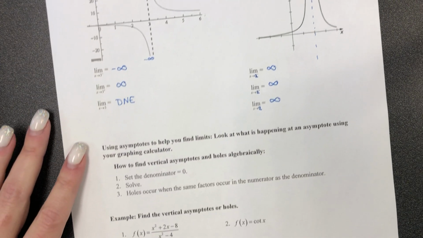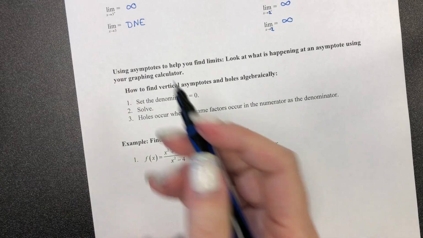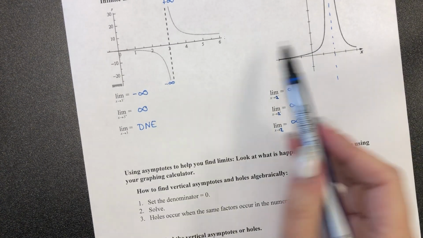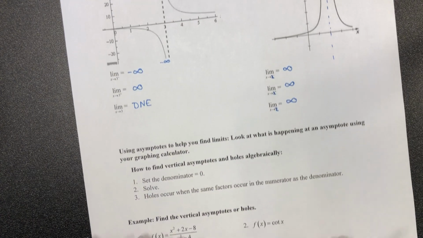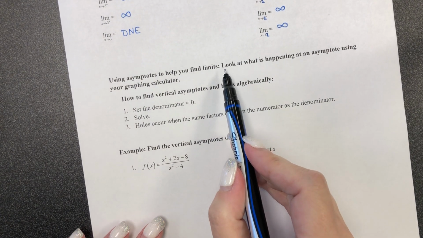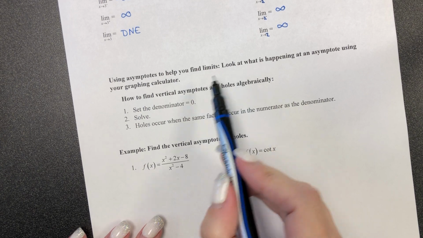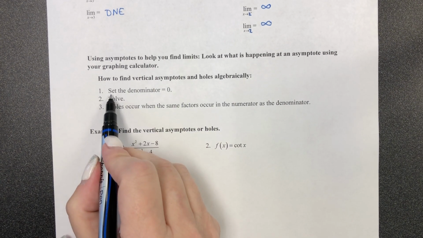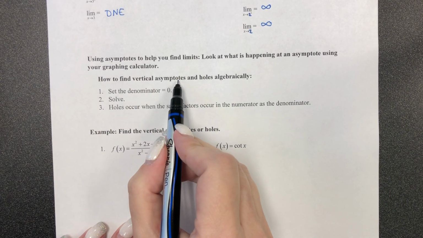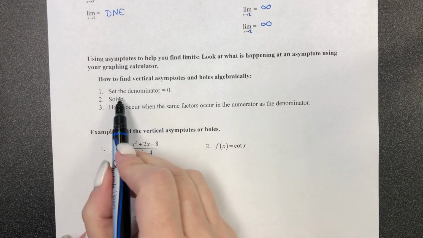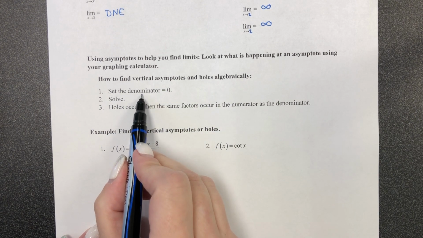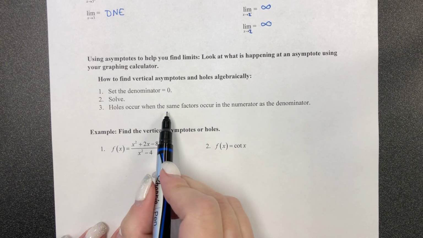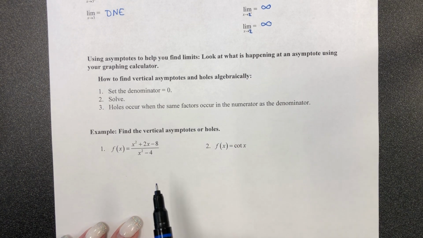Now, let's talk about the stuff that's down here, more about asymptotes. So using asymptotes can help you find limits. Notice that in both of these cases, we had asymptotes, okay? Now, let me just remind you that you always want to look at your graphing calculator to make your final decision. First thing we want to do is, if you need to find a vertical asymptote or a hole algebraically, you're going to set the denominator of the fraction equal to 0 and solve it. Holes will happen when you have the same factor in the numerator as you do in the denominator.